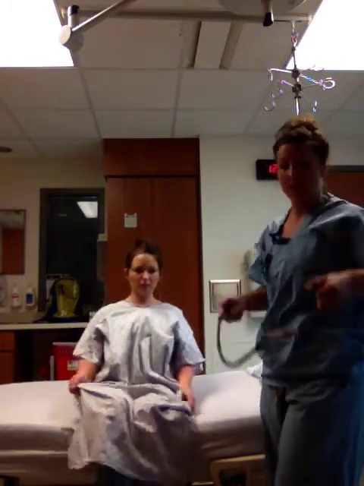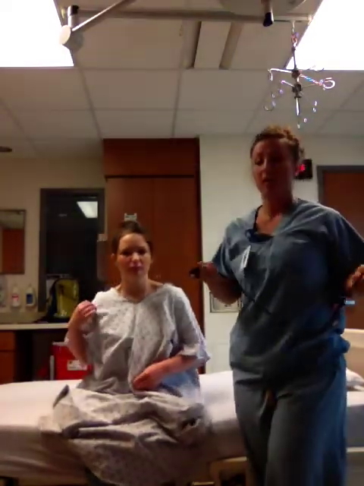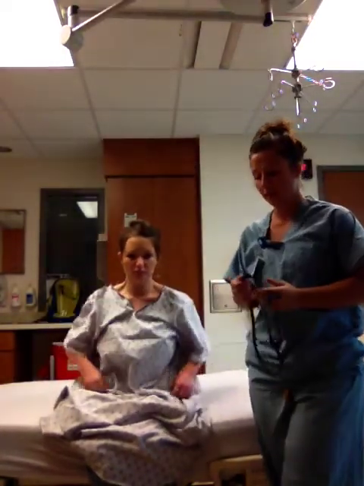I'm going to use my stethoscope here. Now, there's two different ways that you can auscultate with a stethoscope. There's the diaphragm, which is the small part of the stethoscope, and there's the bell.